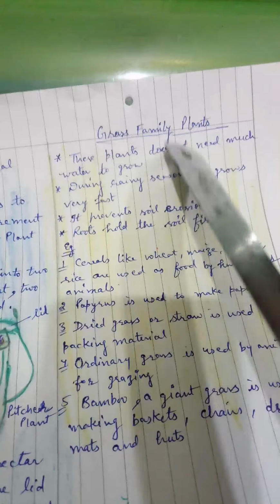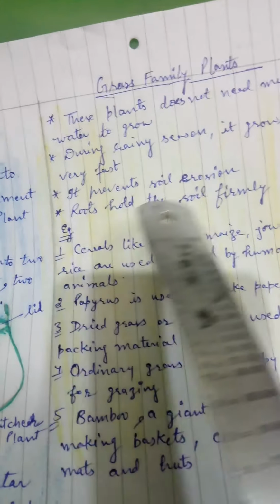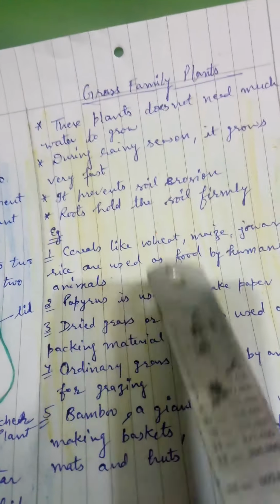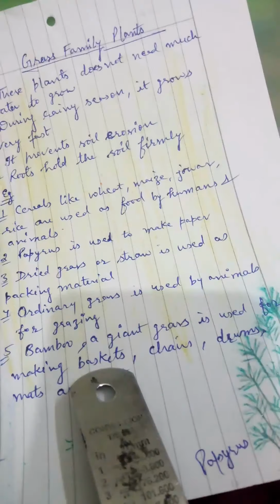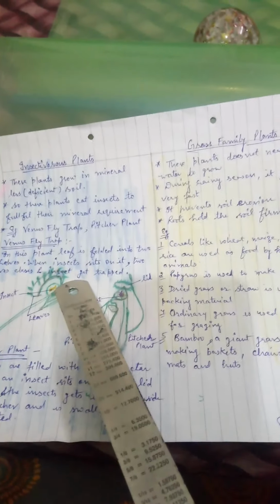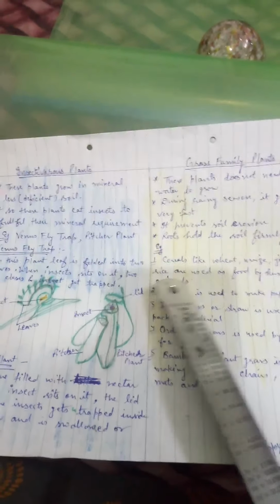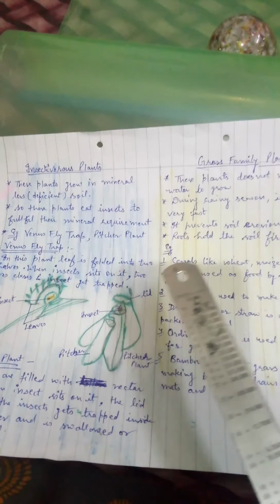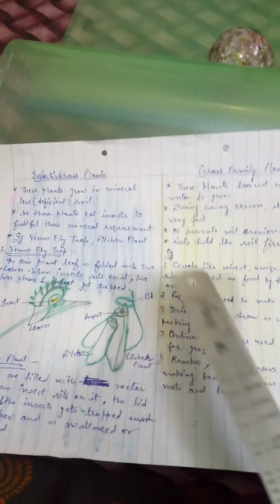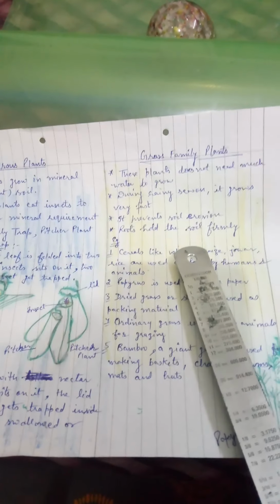So again we can revise it. Grass family plants, these are the different varieties: cereal plants, papyrus, dried grass, ordinary grass and the bamboo. So this is all about the insectivorous and grass family plants. In this chapter we have learned about the different types of plants, different types of terrestrial plants, different types of aquatic plants and the insectivorous plants and the grass family plants.